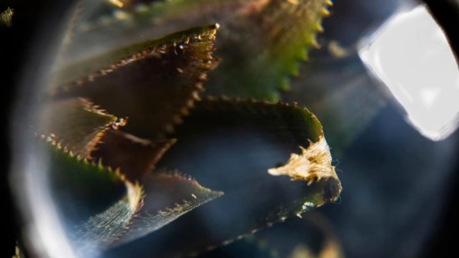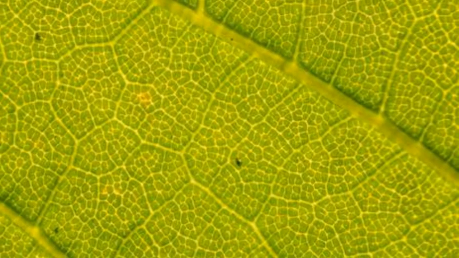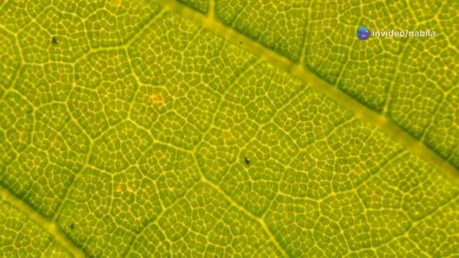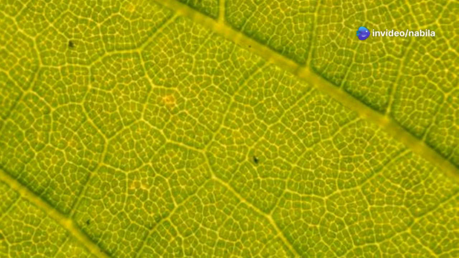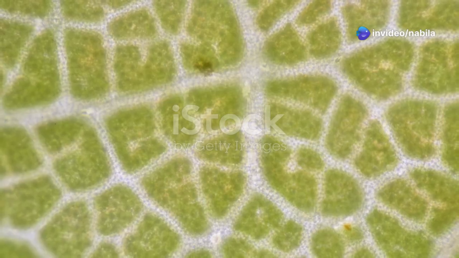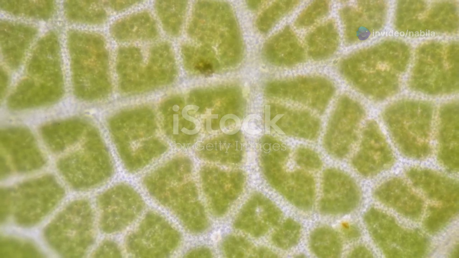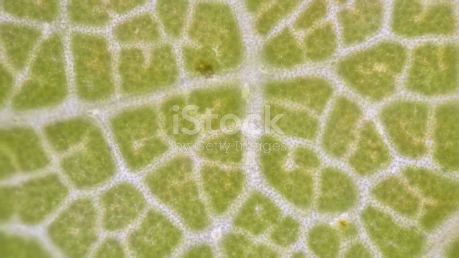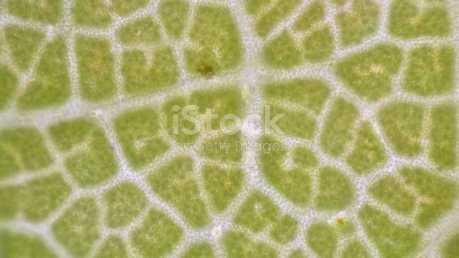If we observe stomata under a microscope, we can see their intricate structure. Stomata are tiny openings on the surface of leaves that play a crucial role in gas exchange. Each stoma is surrounded by two specialized cells called guard cells. These cells are essential for the regulation of the stoma's opening and closing.